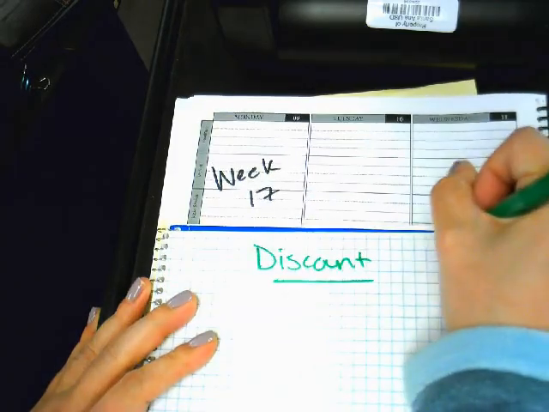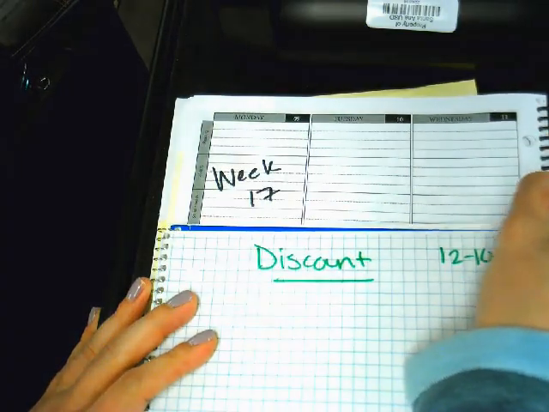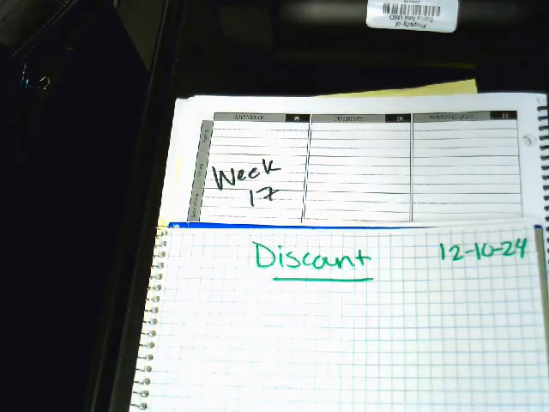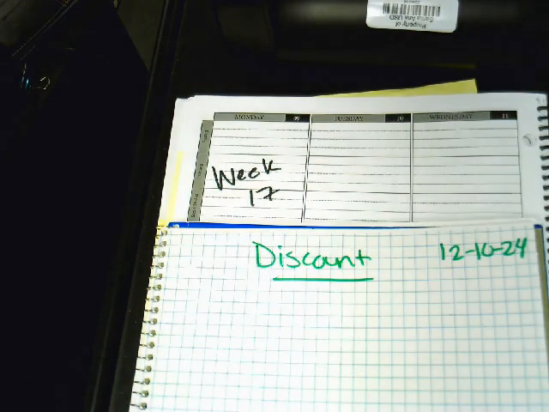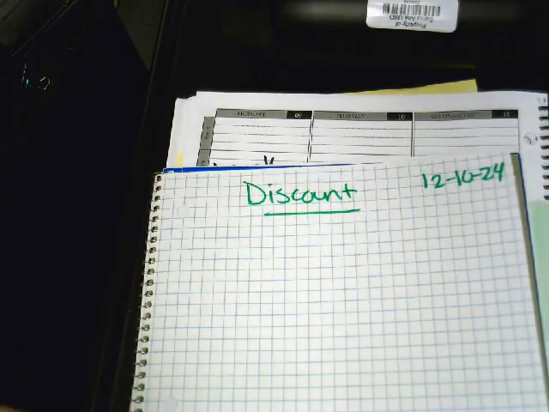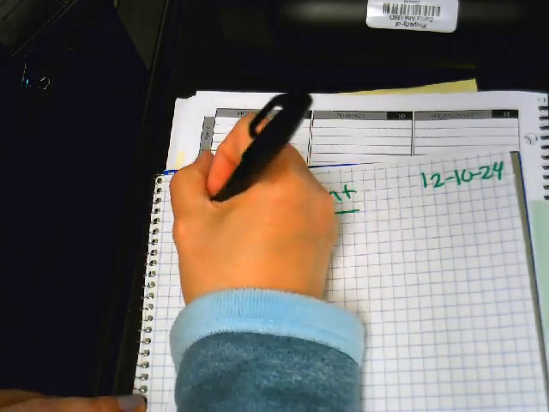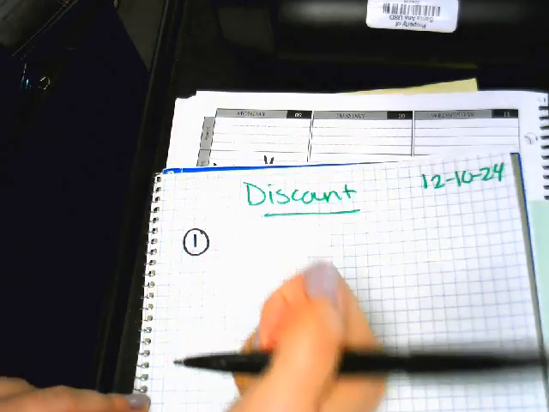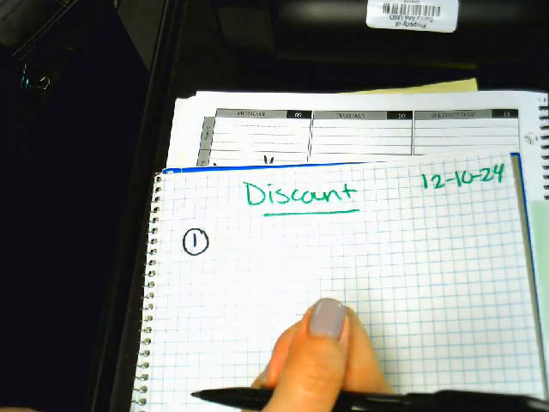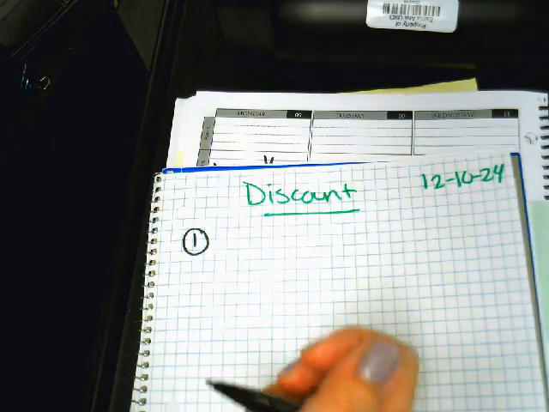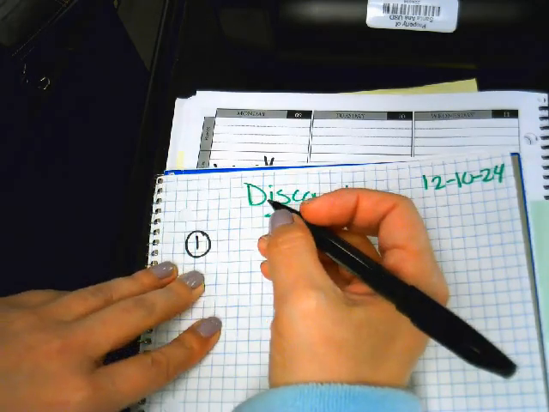Discount. 12, 10, 24. All right, so we're off our iPads, Ben and Darwin. And Logan is on it. Very good. Okay. Gotcha, I got 5 out of 5 like that. Oh, wow.